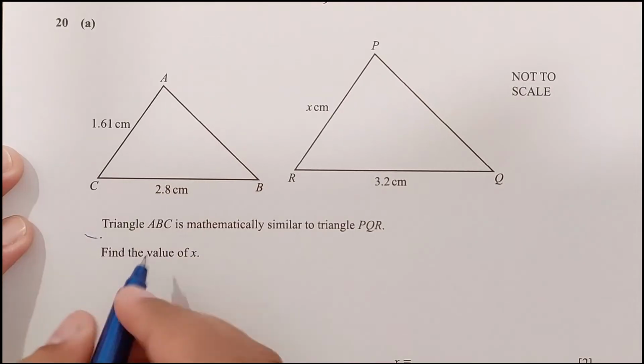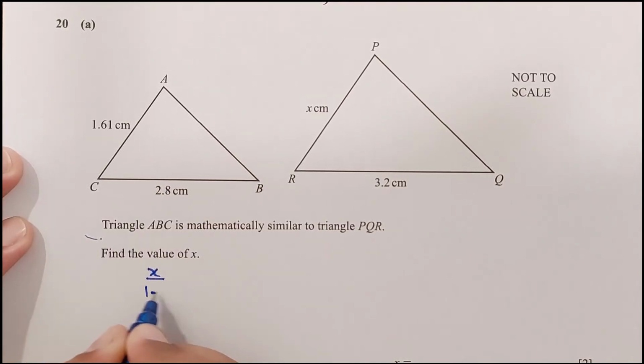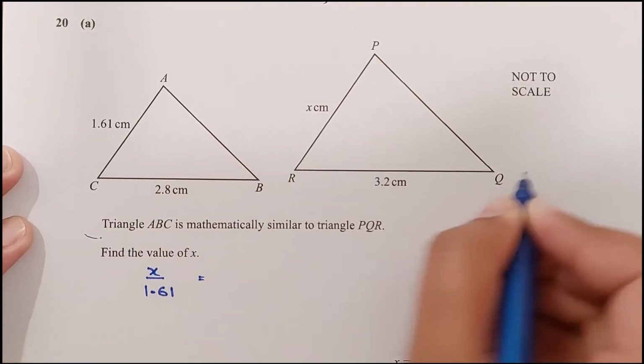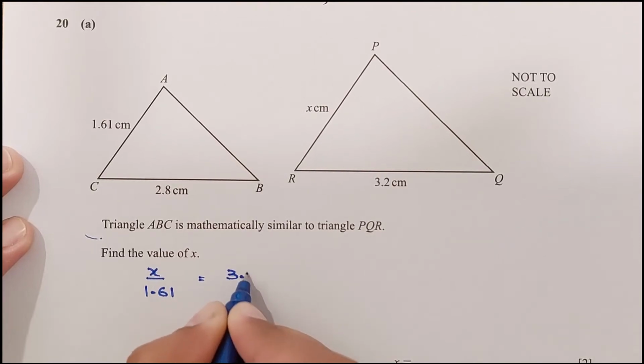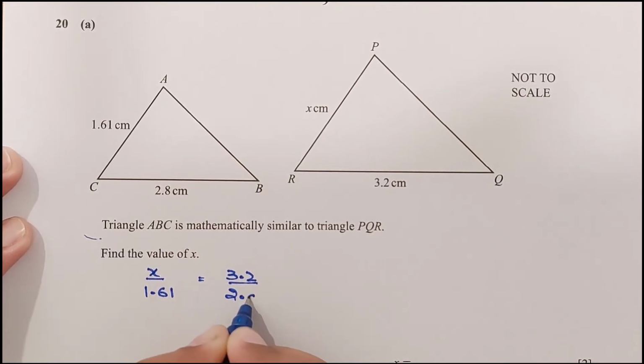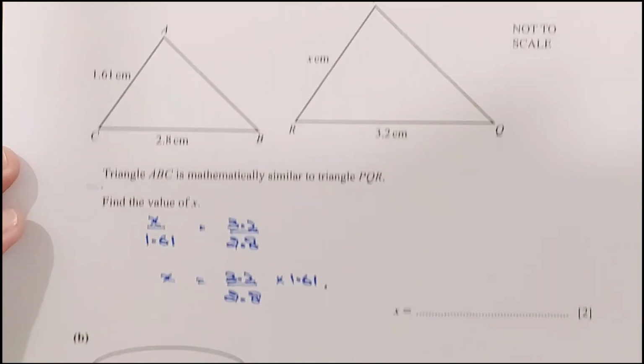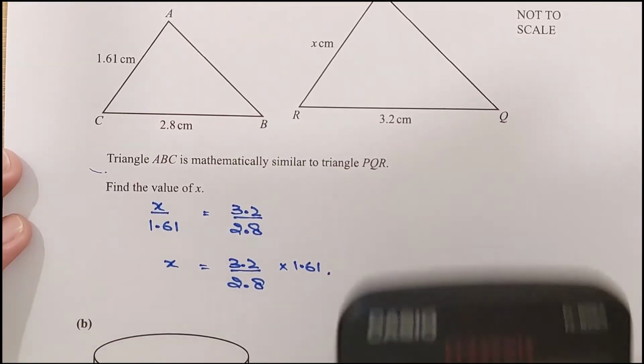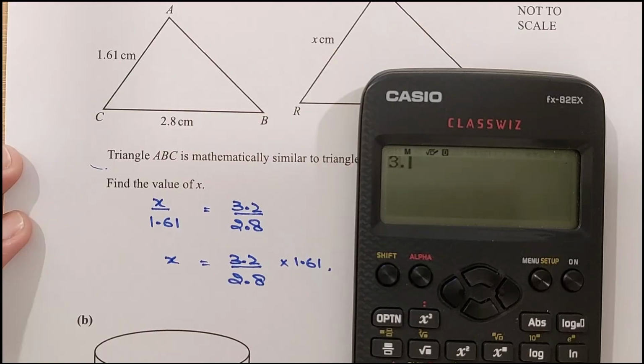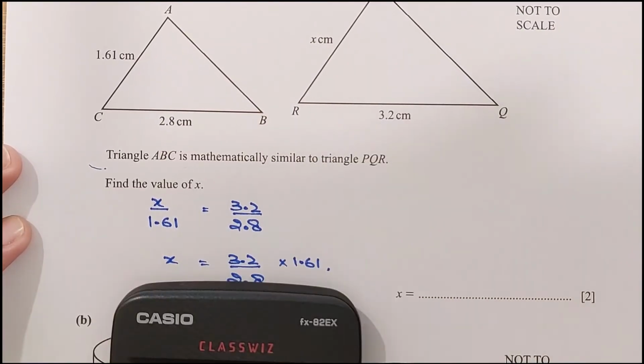So x divided by 1.61 is equal to this side over this, 3.2 divided by 2.8. So what is x? X is equal to 3.2 divided by 2.8 and multiplied by 1.61, right? Now let me solve for x. 3.2 times 1.61 divided by 2.8, this is 1.84, which is the value of x.